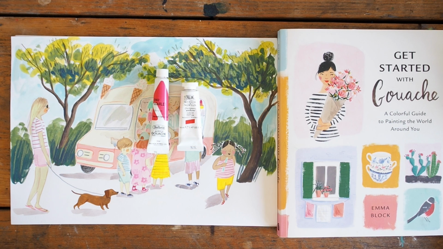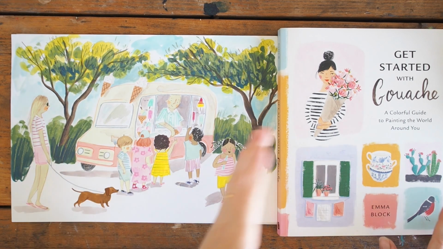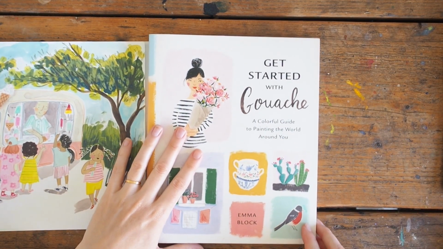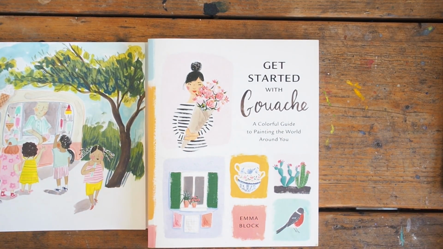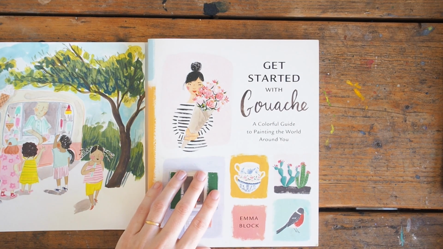So let's have a look at the properties of gouache. And by the way, I have this here because obviously I did write a book called Get Started with Gouache. So if you are completely new to gouache, I do really recommend this book because it covers a lot of the basics, and it will reinforce some of what I'm talking about today in even more detail. It's got loads of exercises. So yeah, I do recommend that if you don't have it already. So let's see how these paints perform.